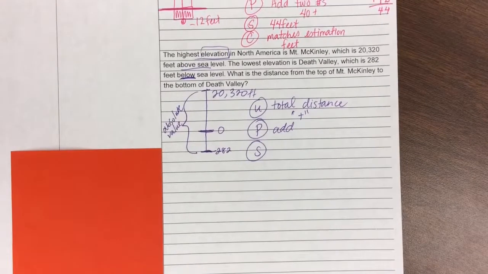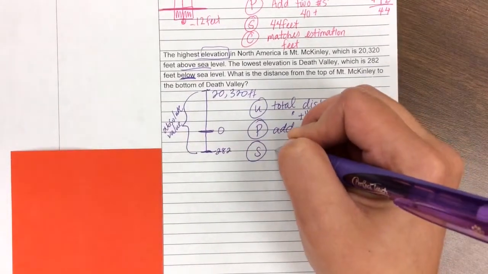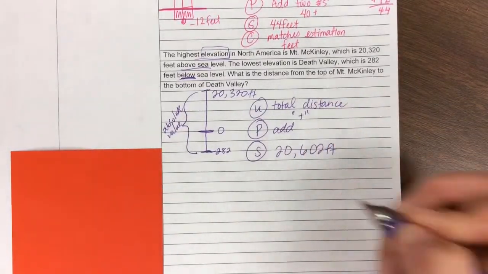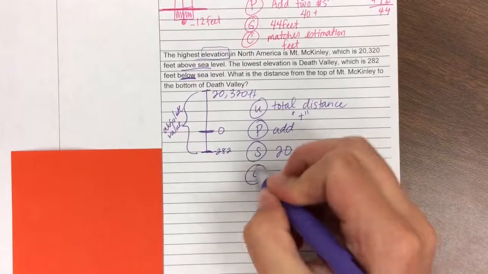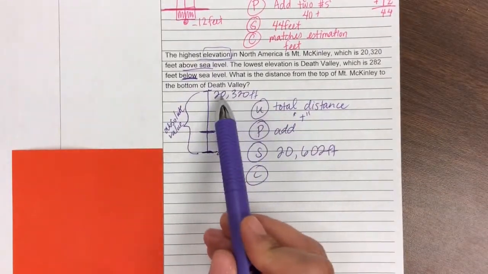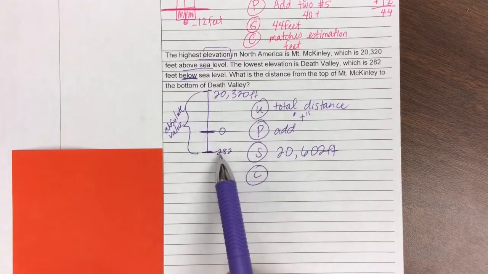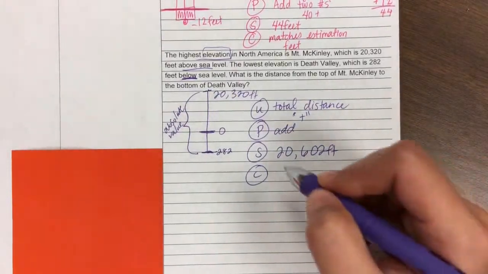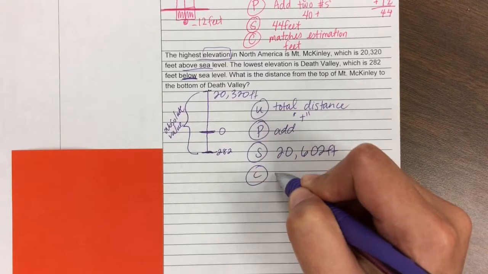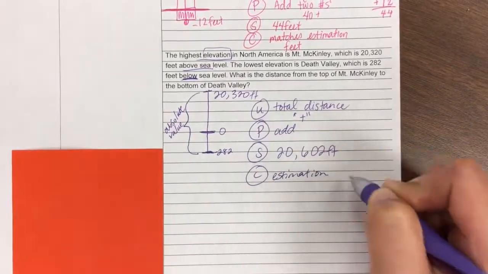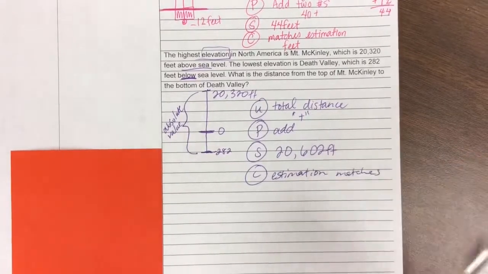I'm not going to do all that computation here, but if you added them, you would end up getting 20,602 feet. So the total distance would be that. And then if I'm going to go back and check, I should have estimated, and if I had estimated properly, I would have figured out that this was about 20,300, and then this I would probably round to about 300, and it's going to end up falling about the same as the 20,602 feet. So I've checked and made sure that my estimation matches, and that's how I would go about solving this problem.